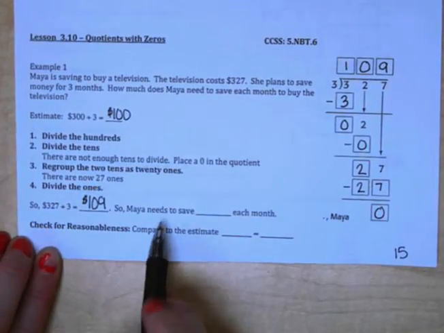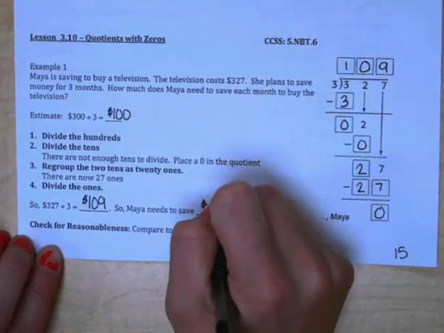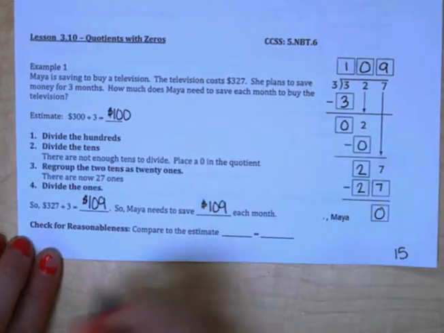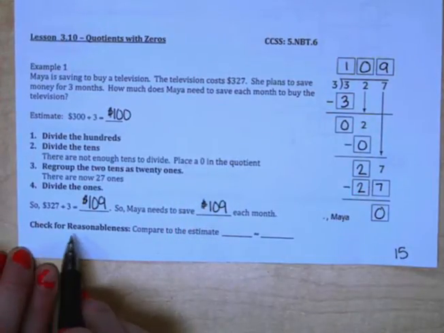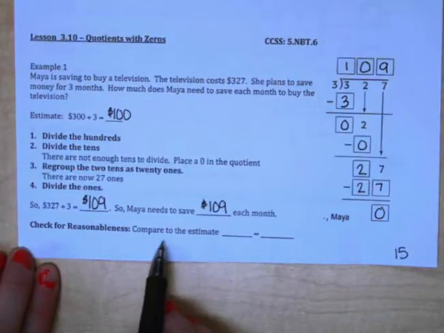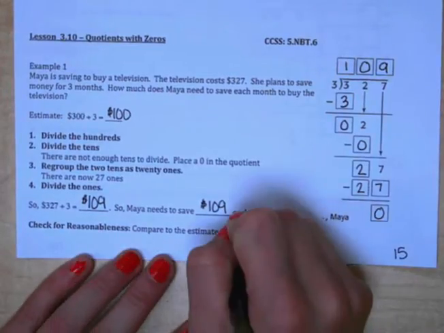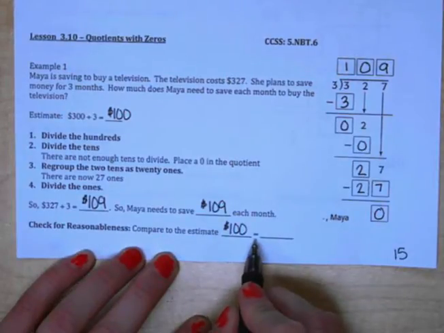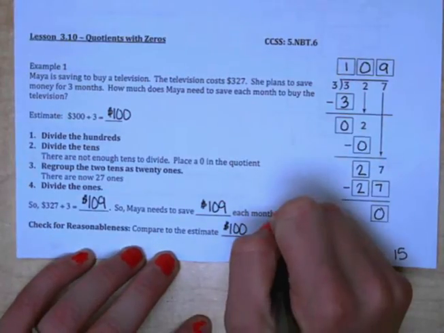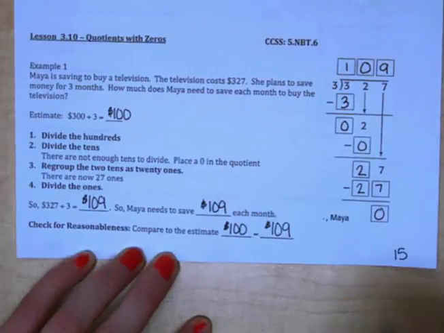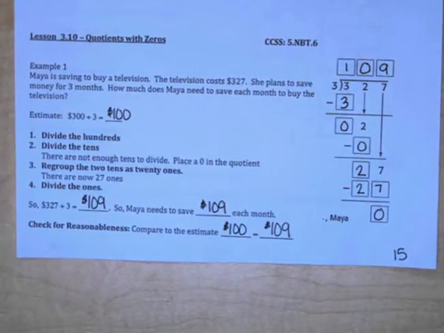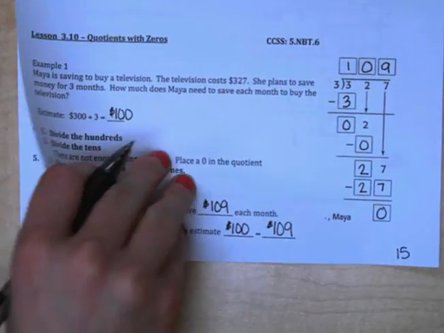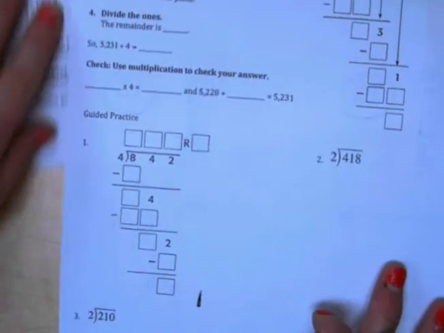So Maya needs to save $109 each month. We can check for reasonableness by comparing it to our estimate. So $100 is approximately equal to 109. And that is example 1. We move on to example 2.